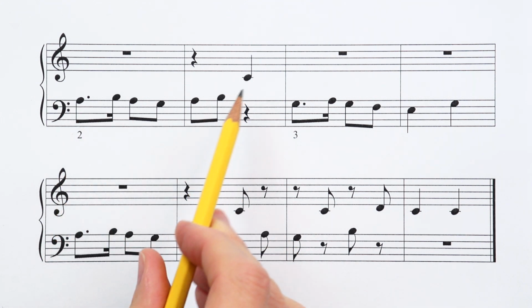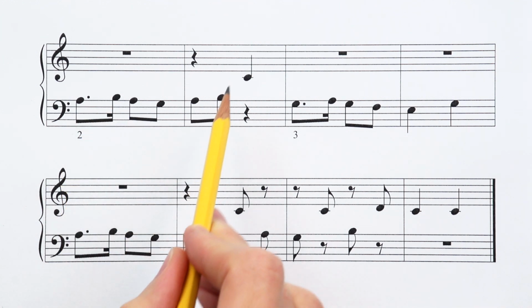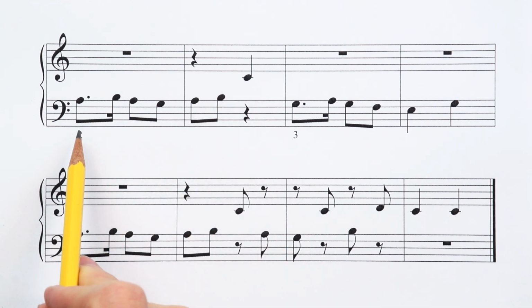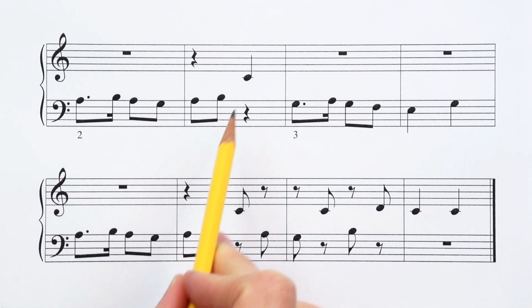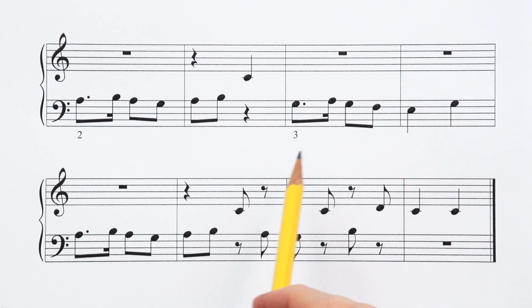Now, can you say these rhythm words with me? We'll say team-ki, ti-ti-ti-ti-ta. Now try it with me. Ready, go. Team-ki, ti-ti-ti-ti-ta. Good. Now, what would the rhythm words be for this phrase?